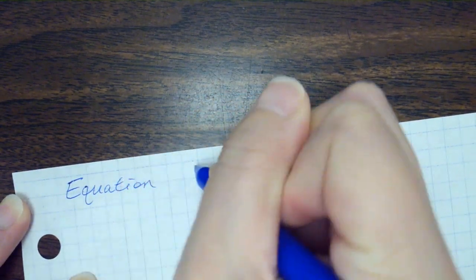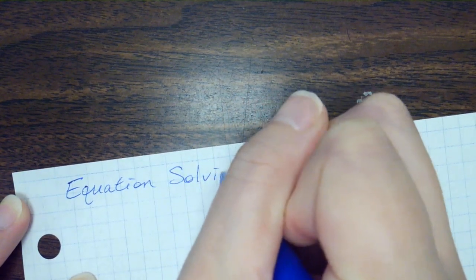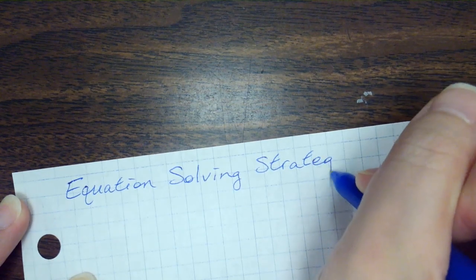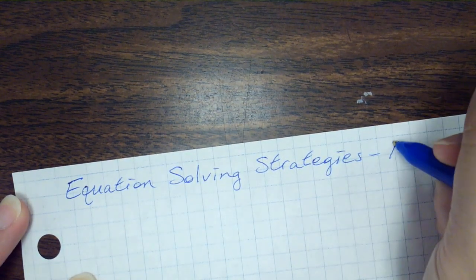The equation solving strategies, part 2.